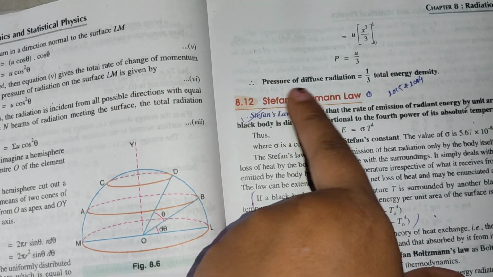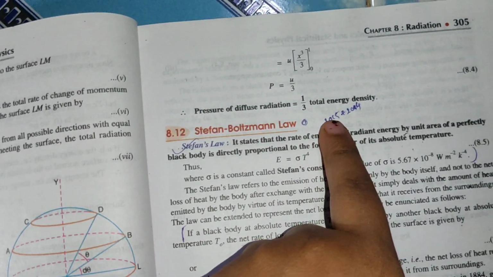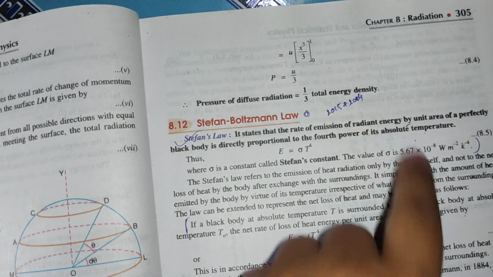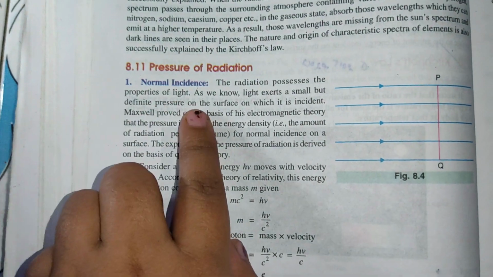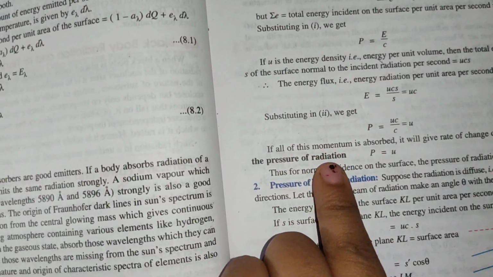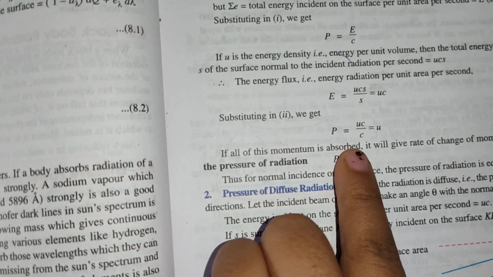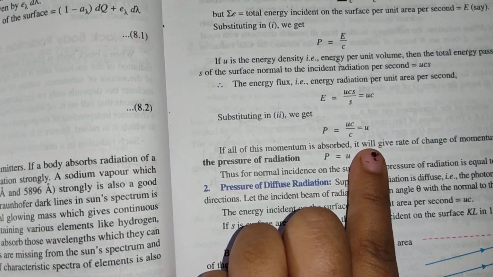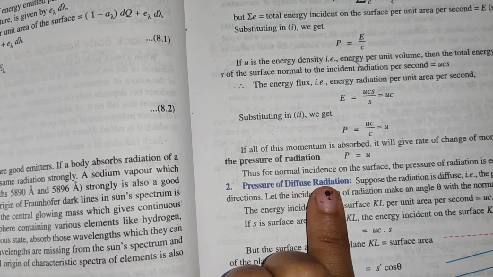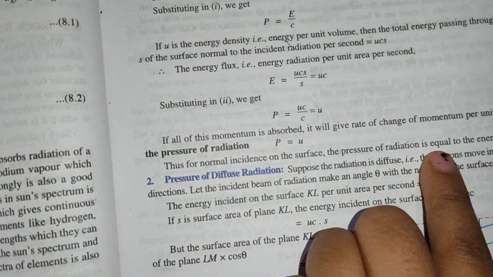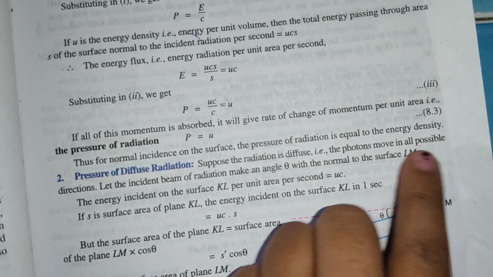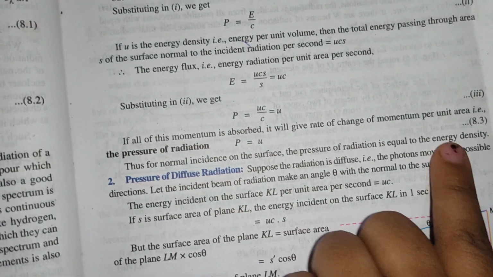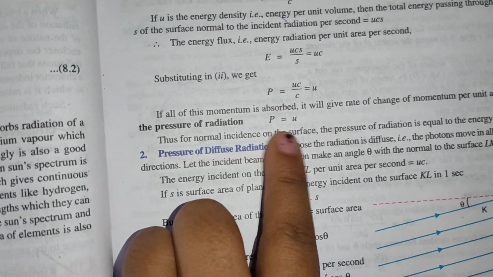From here we get the pressure of diffuse radiation is 1/3 times the total energy density, and from the normal incidence, from the first case, we get the pressure of radiation is equal to U. That means the pressure of radiation is equal to the energy density. Here U means energy density. Here P is equal to U.